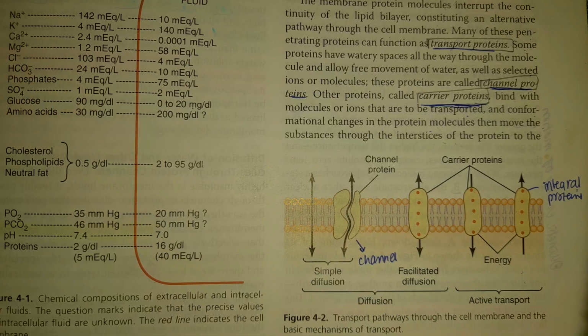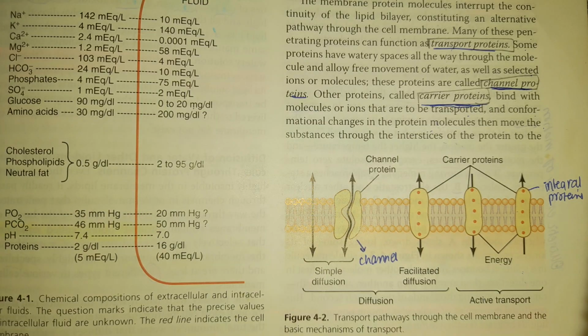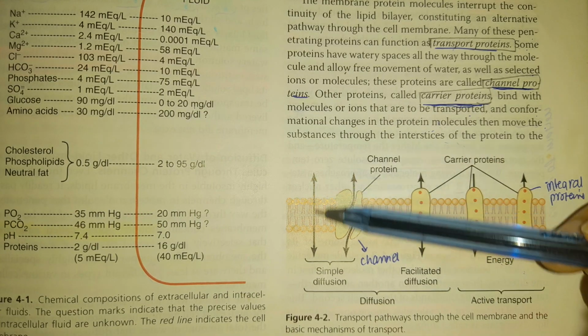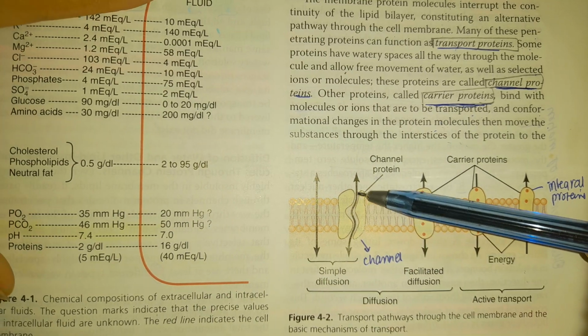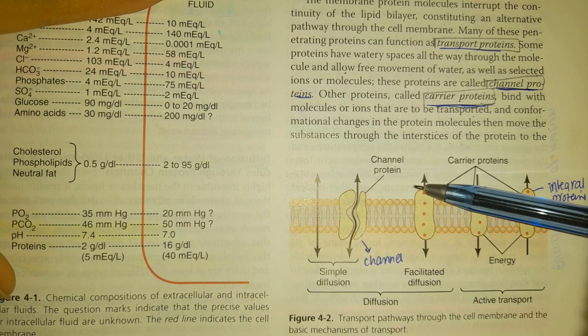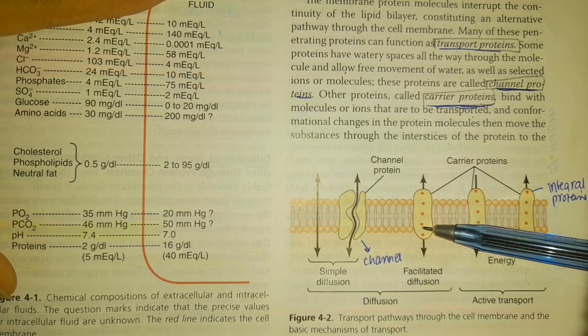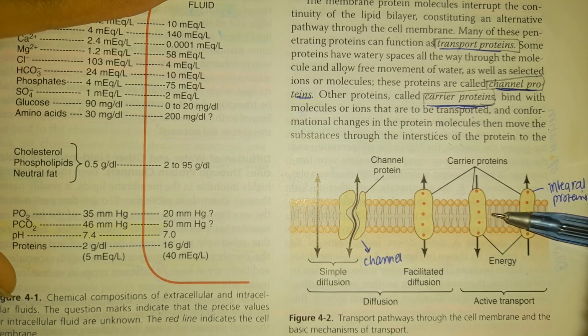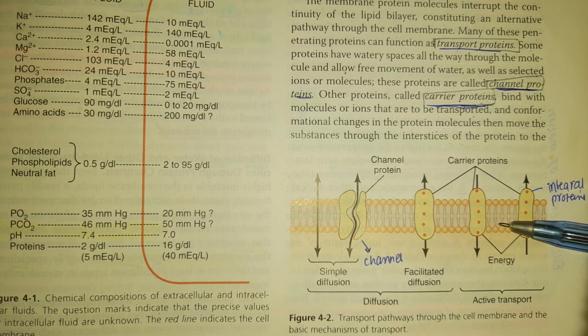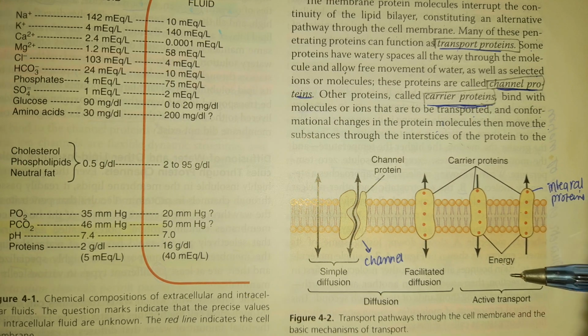In this part, we come back again to this diagram that we studied. First was simple diffusion, then diffusion through channel protein, then diffusion through carrier protein, which was facilitated. An example was GLUT1. And then we have active transport now. So now what is active transport?